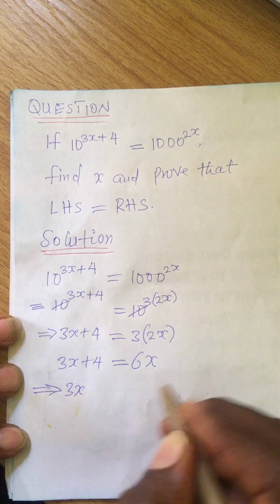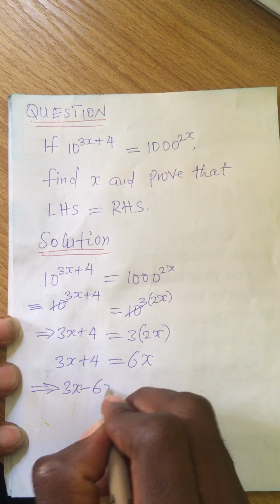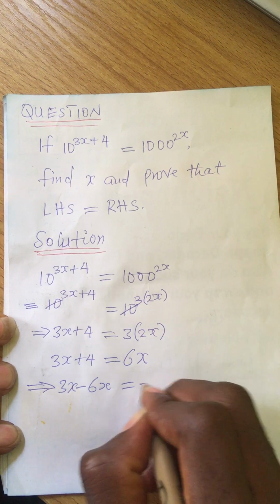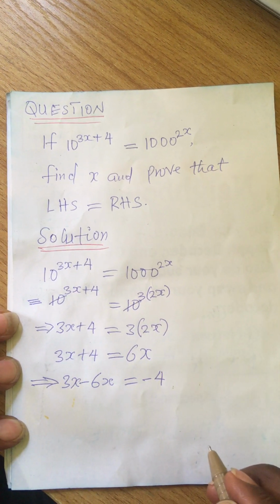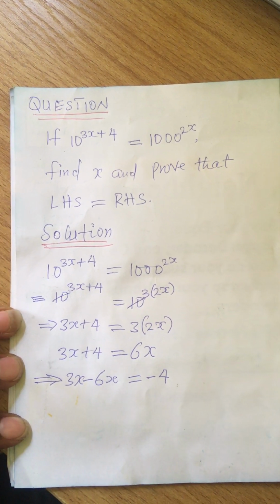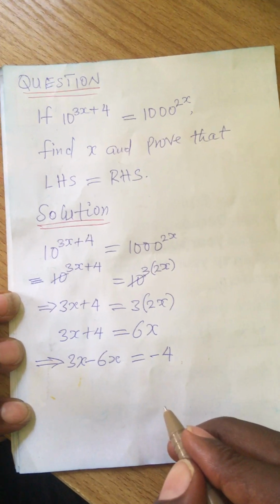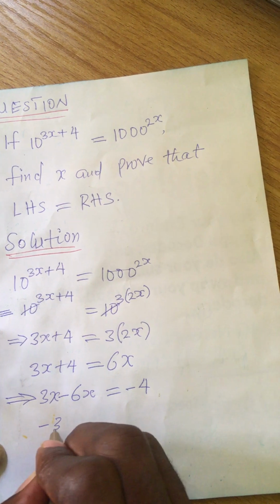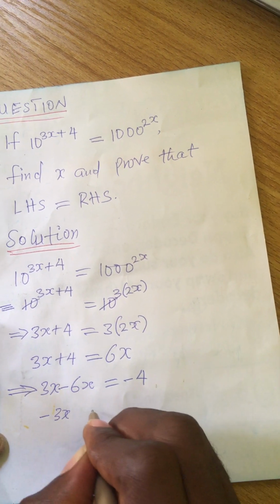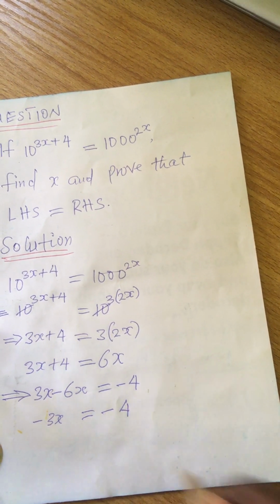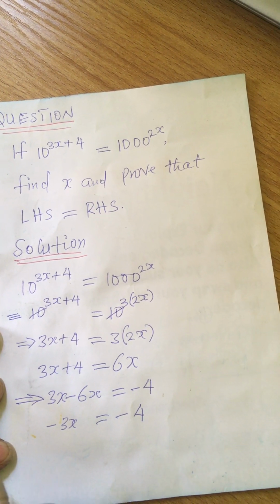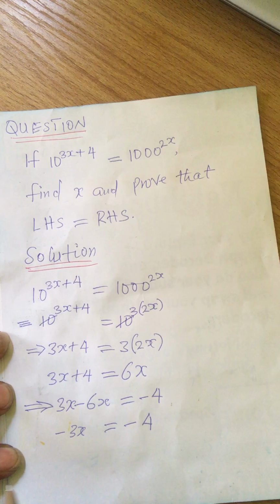3x. Remember, our 6 crossing to this side is going to be minus 6x to be equal to 4 crossing to the other side. We have minus 4. So if that is the case, if we subtract 6 from 3, we are going to be having minus 3x to be equal to minus 4. So remember, when we get to this point, we are going to be dividing both sides by minus 3.